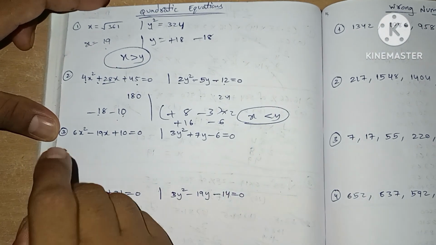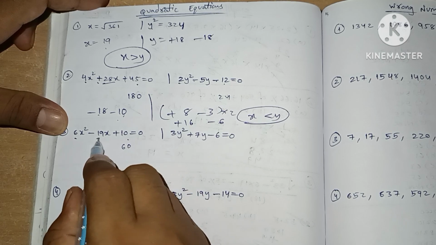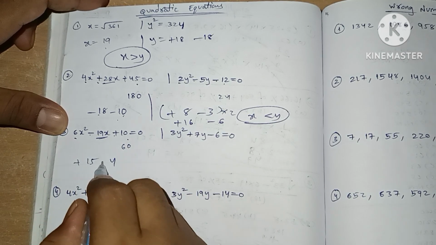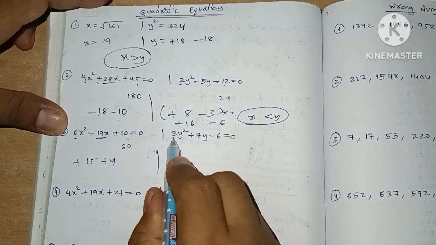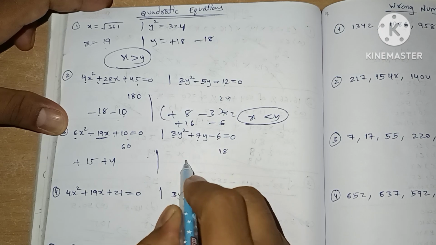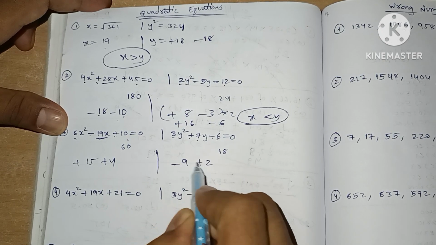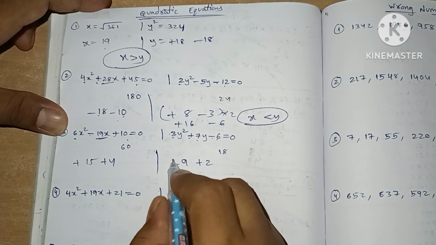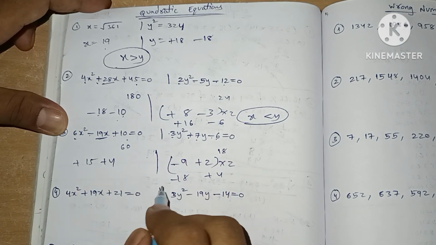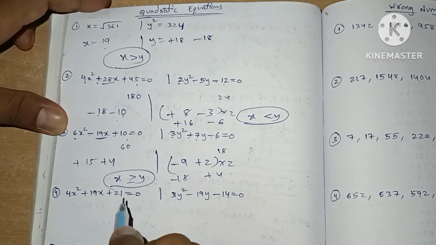Next, third one. 6 10 times is 60. 60, and we need to get this one, means 15 4 times is 60. Minus and plus means both are in positive. Here we have 3 6 times 18, and we need to get this one 9 2 times. Plus and minus means minus and plus. To make the base equal, we need to multiply this with 2 plus 4 minus 18. Now by comparing these two, it is clear that x is greater than or equals to y.